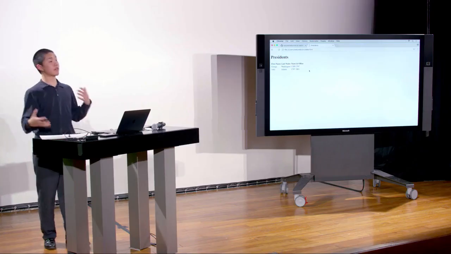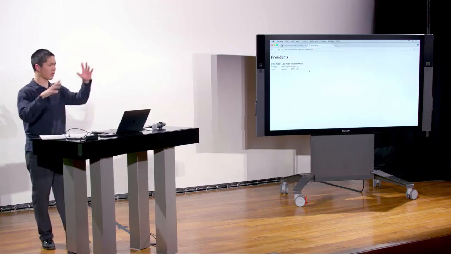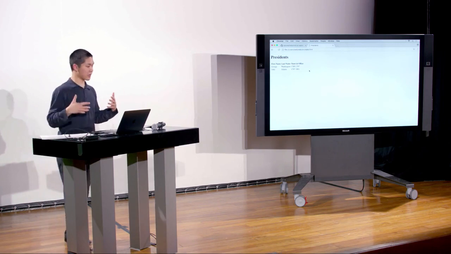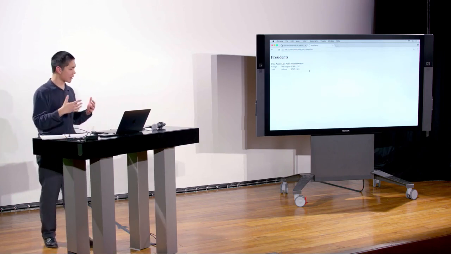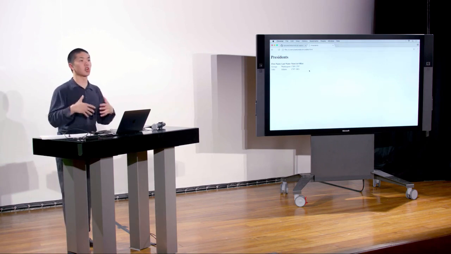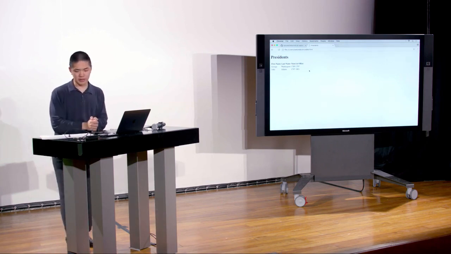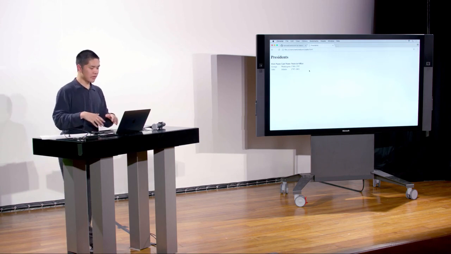Now, this might not look like a very fancy table. It doesn't have borders or coloring, or it doesn't look particularly aesthetically pleasing. We'll see later on in tonight's lecture how we might go about styling a web page like this in order to make it look a little bit nicer and look a little more aesthetically pleasing. But that's an individual table.